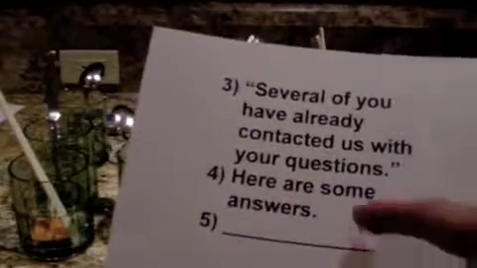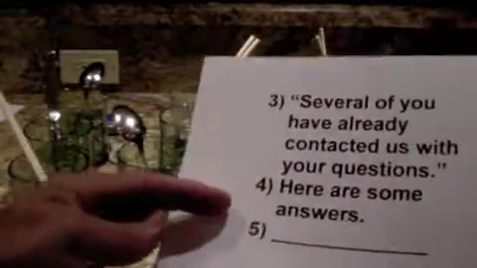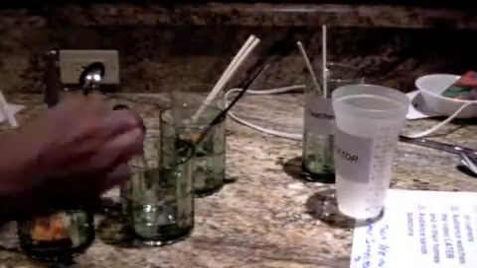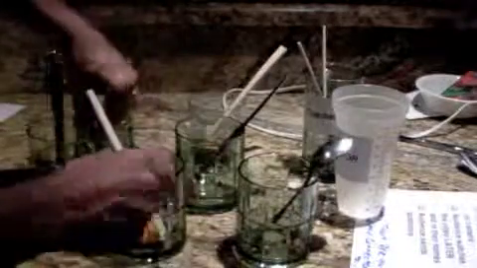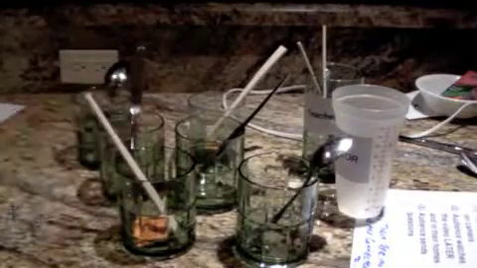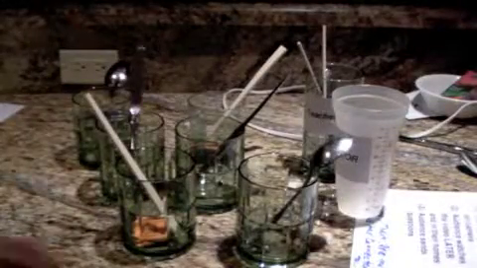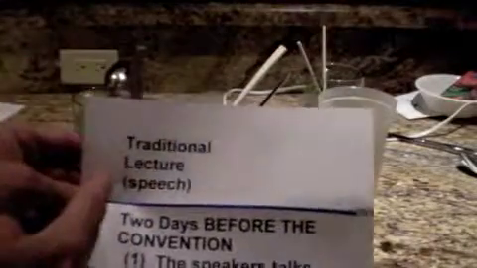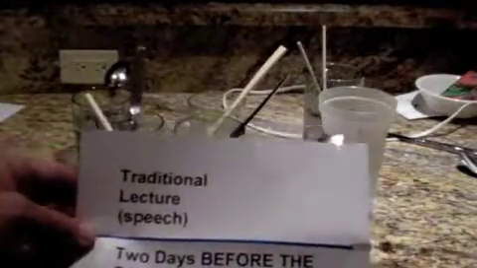And so on the actual day of the presentation, where people are expecting a presentation, it's a much more interactive session with the presenters up here, and perhaps they're gathering around to hear them better. This is what we call an alternative to the traditional lecture.